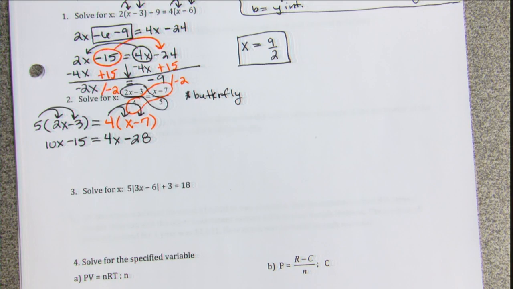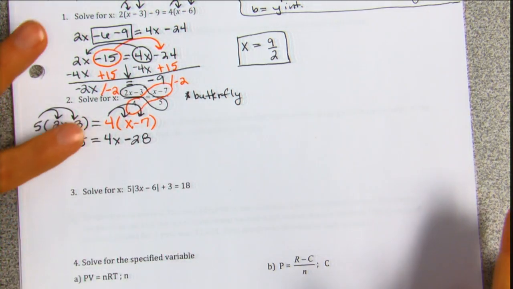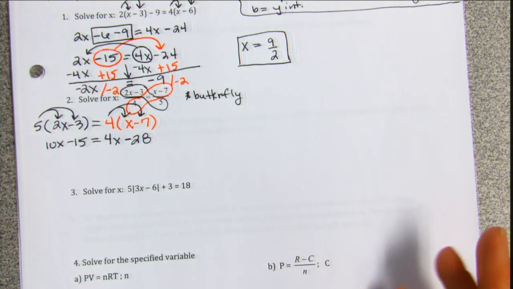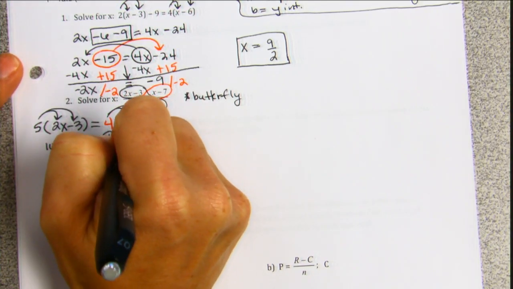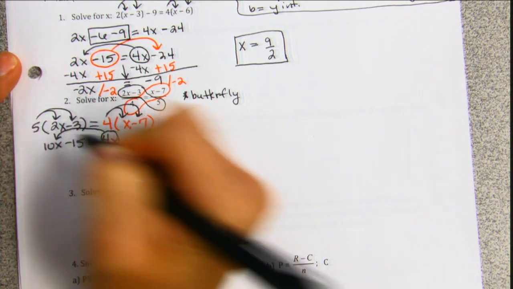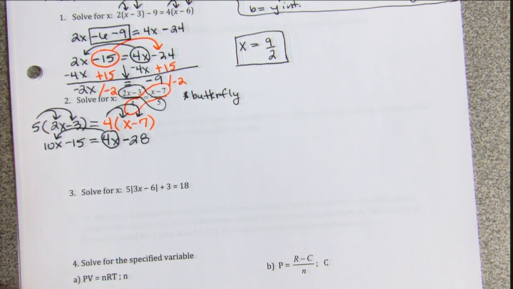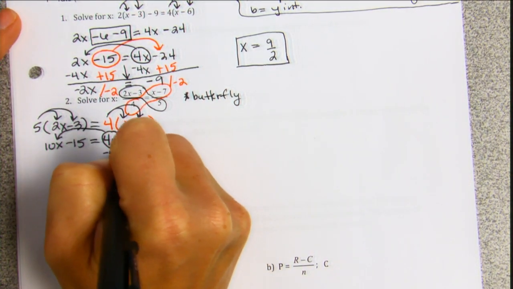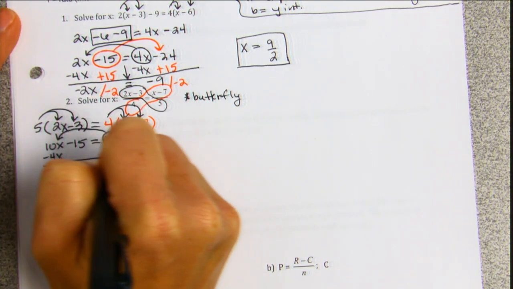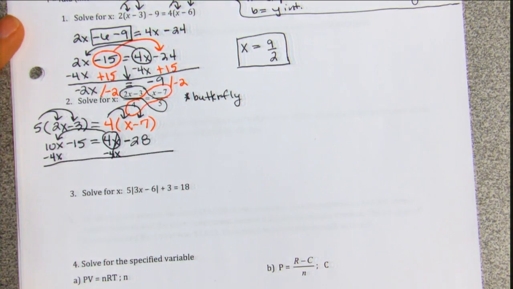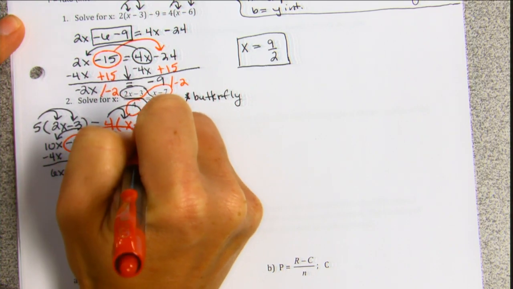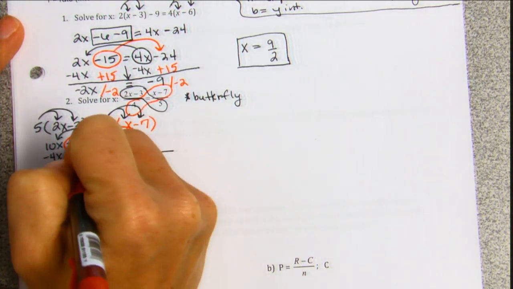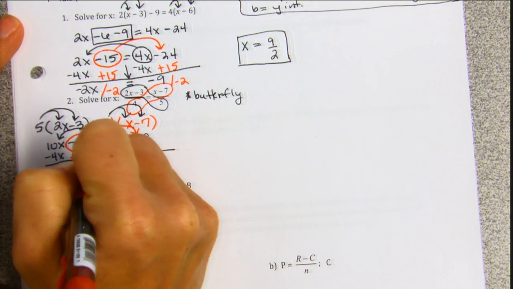So now we can't really combine any like terms on the left or the right, correct? There's a term with a letter, a term without. So again, I'm just in the habit of, if I have variables on both sides and can, moving it to the left. So since it's a positive 4x, I'm going to subtract 4x. So 10 minus 4 is 6x. Again, just showing this step similar to what I did above. I want to move that to the other side. Since it's a minus 15, again, I would add 15.